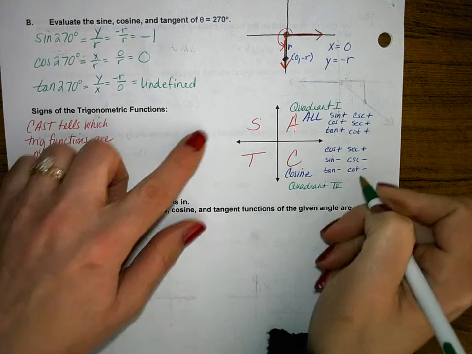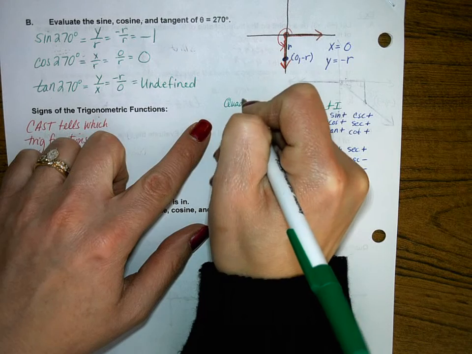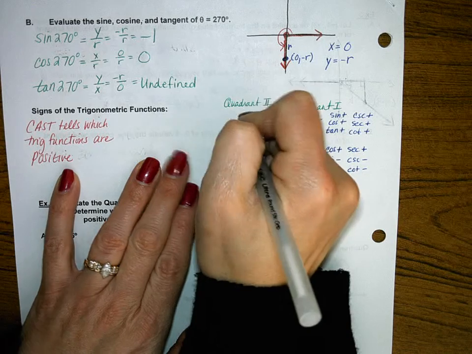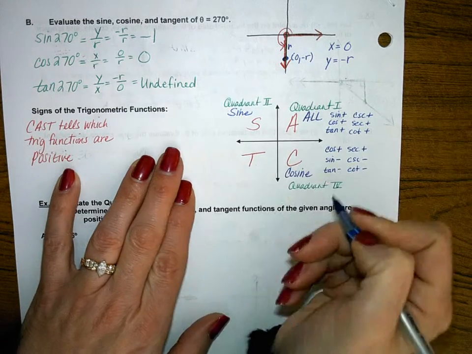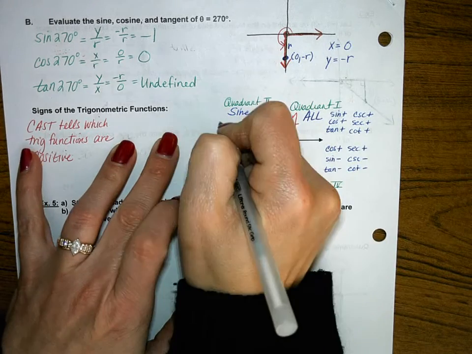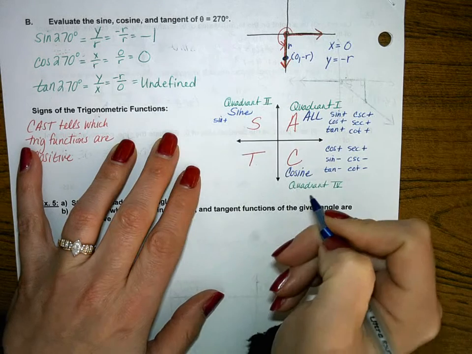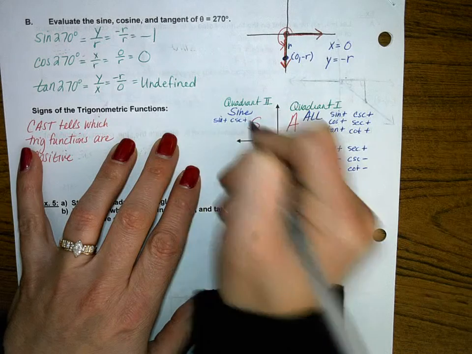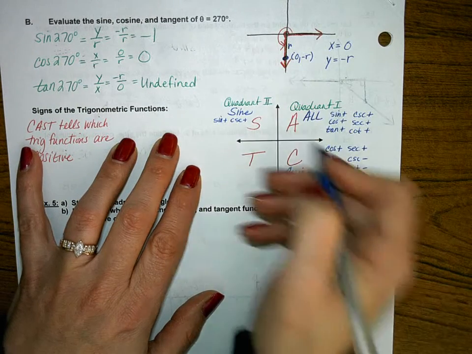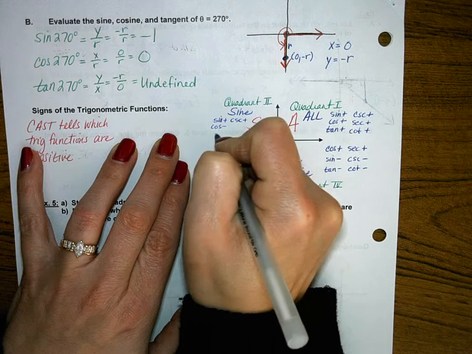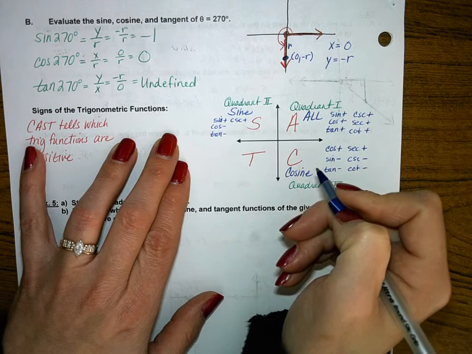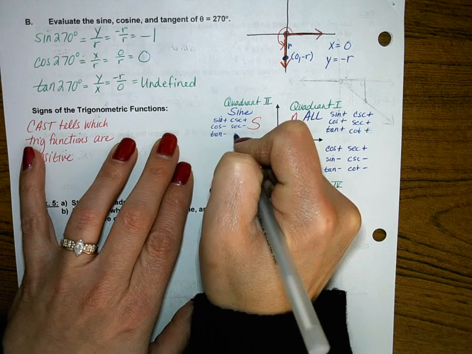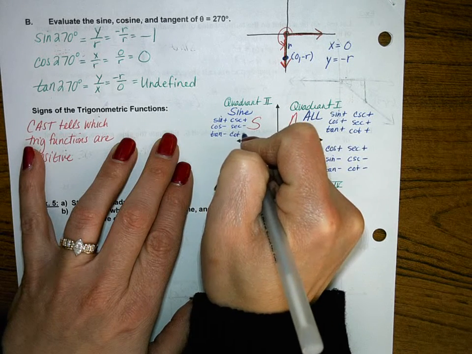All right, up here in quadrant 2, the S should remind us of sine, which means that sine in quadrant 2 is going to be positive. Who's his buddy? Cosecant is going to be positive also. The other 4 are negative. Cosine is negative, tangent is negative. Who's buddies with cosine? Secant is negative, and tangent's buddy, cotangent, is negative.